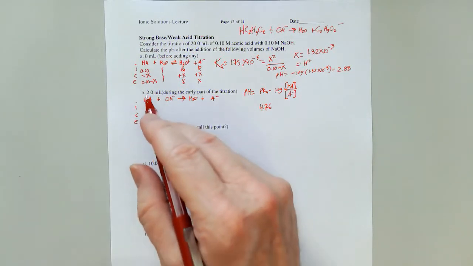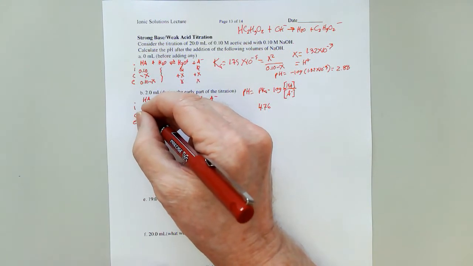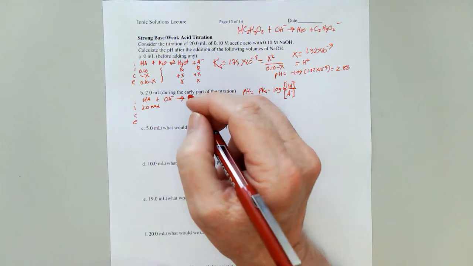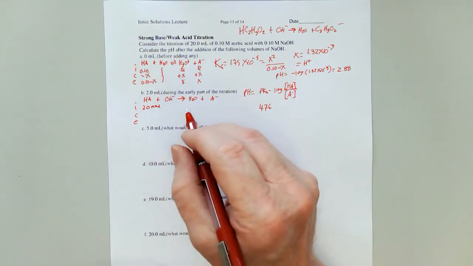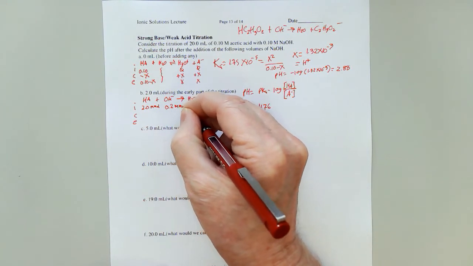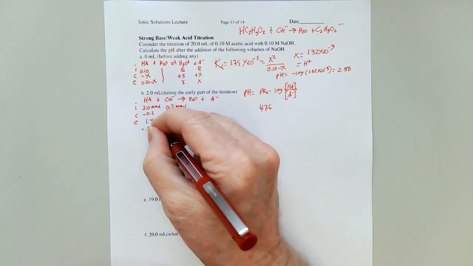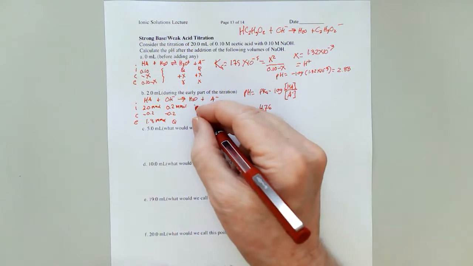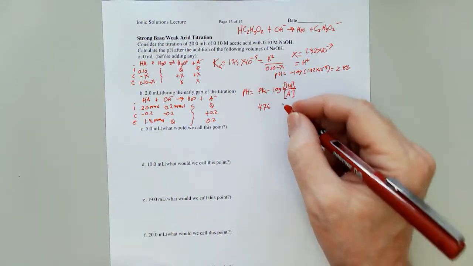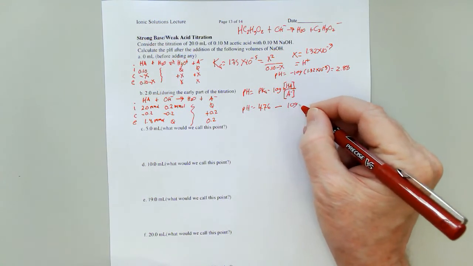Okay, now let's do an icebox here. I'm starting off with 0.1 times 20.0 milliliters, or 2.0 millimoles. The hydroxide is 2 milliliters times 0.10 molar NaOH, or 0.2 millimoles. Minus 0.2, minus 0.2, none there. 1.8 millimoles here. Now I can ignore the water. That starts out as 0, but this is plus 0.2. So that leaves me 0.2.